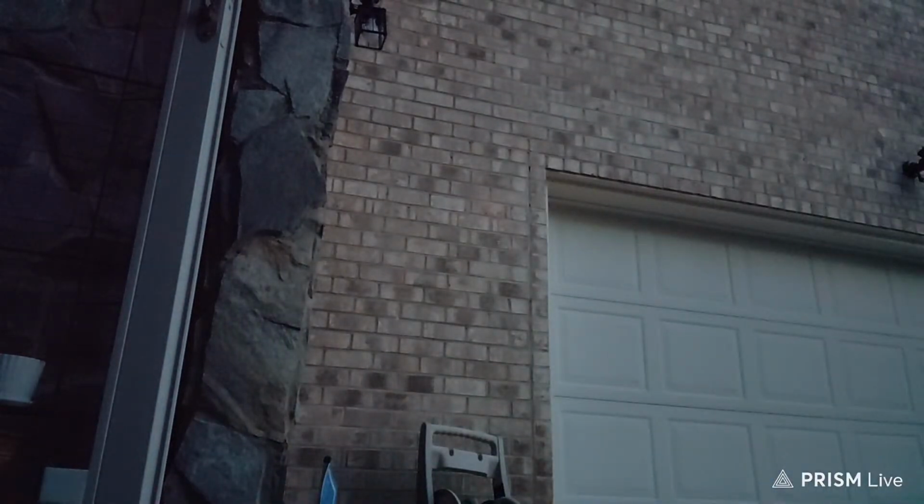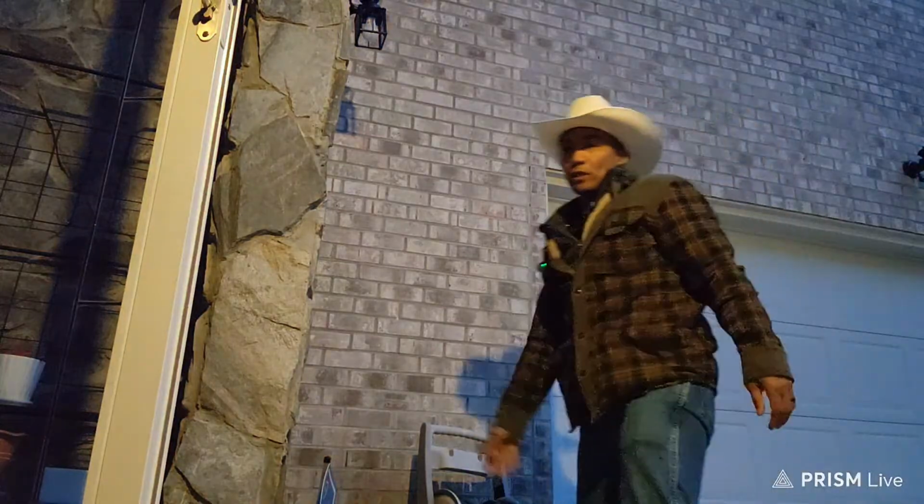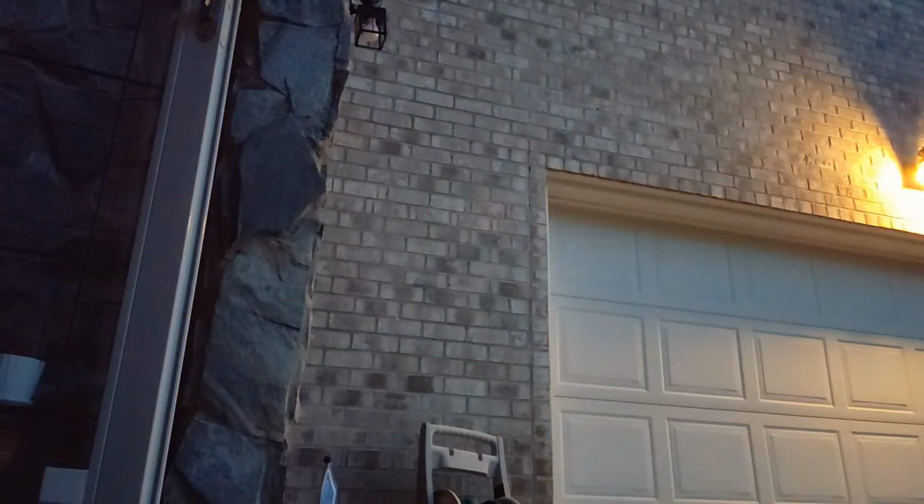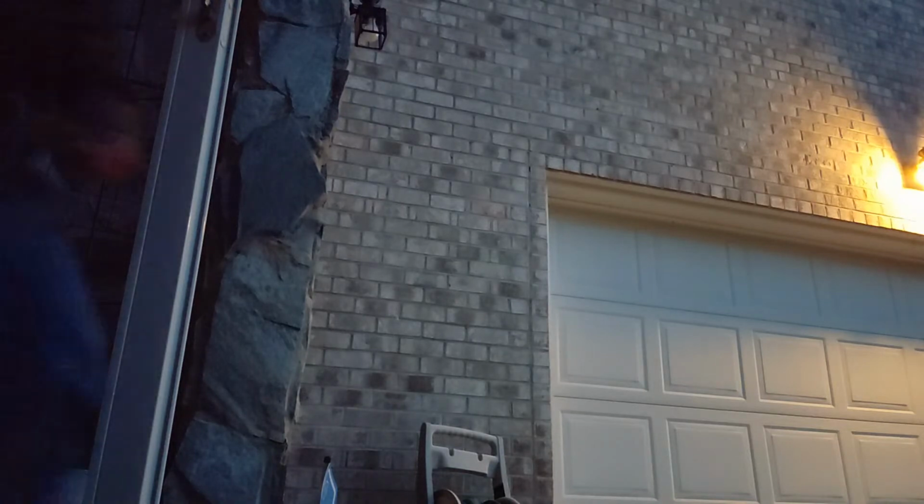Can you guys see me now? You should be able to see me, yes? I'm assuming you can see me. Can you guys see me? In fact, you know, I got these motion sensing lights as opposed to normal lights. So once I turn them on, I'm going to turn on the exterior light here. All right, back to the phone.